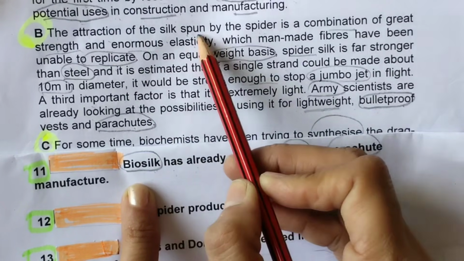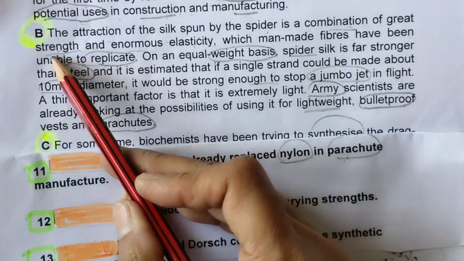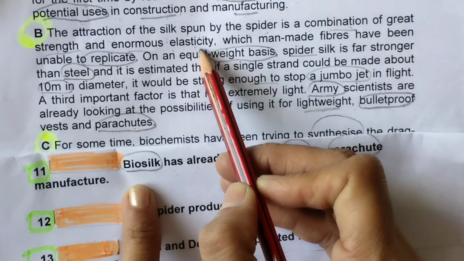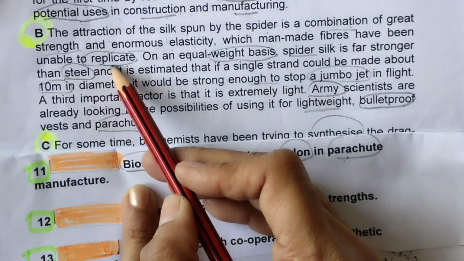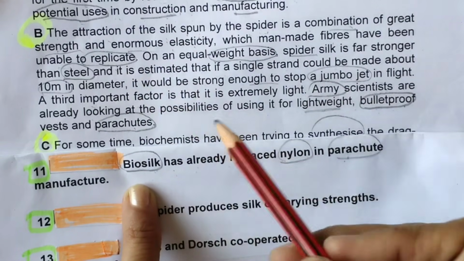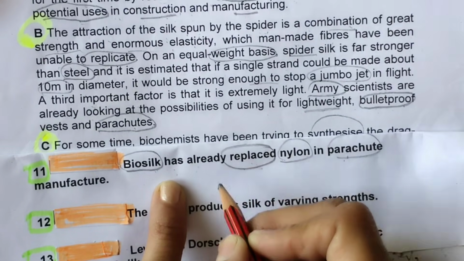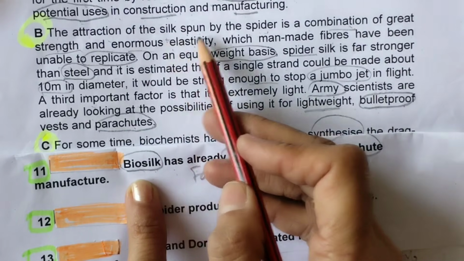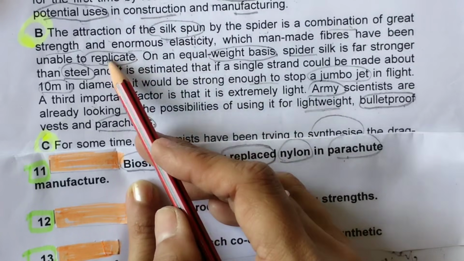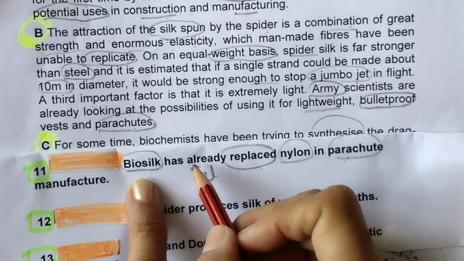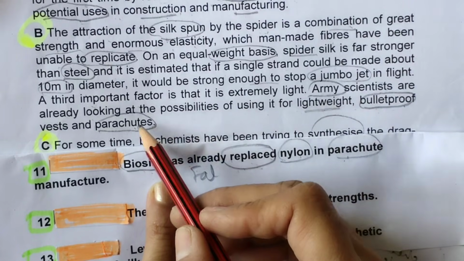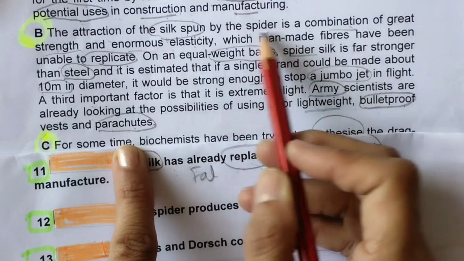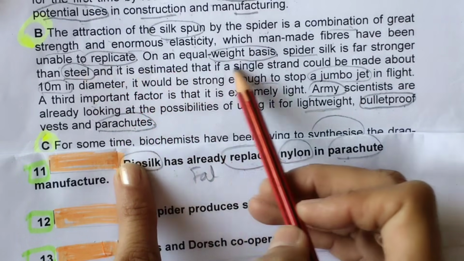The attraction of the silk spun by the spider is a combination of great strength and enormous elasticity which man-made fibers have been unable to replicate. So it is clearly given, unable to replicate, means this is false. Biosilk is not given. In fact, silk spun they are talking about, but here they have given that biosilk has already replaced nylon. The nylon word is here, where they were talking about nylon. The parachute word is here, and combination which man-made fiber.